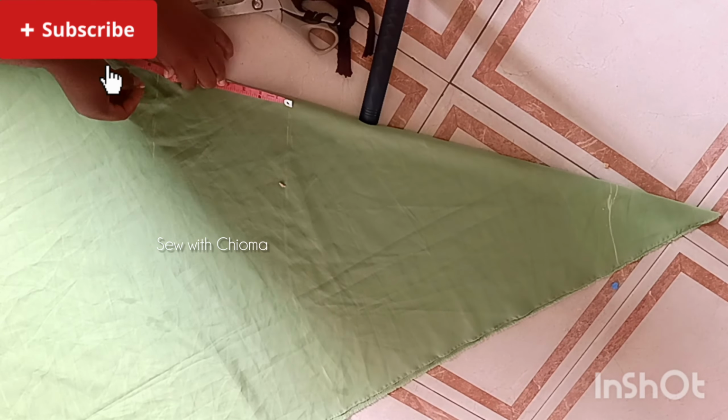Yours can be 10. Yours can be as much as 15. But because I do not want mine to be too short, I can't even bend down. So 13 is perfectly okay. With 13, I can easily bend down and I'll still be safe. Okay. So that is the next line I'm marking.